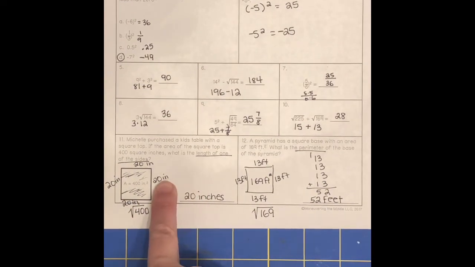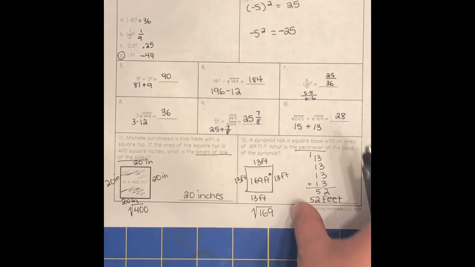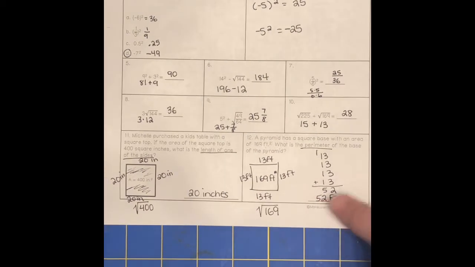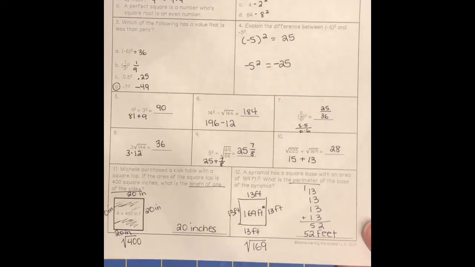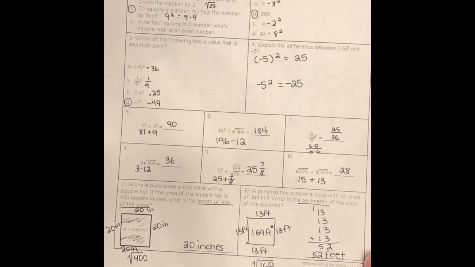So that's kind of a multi-step problem. The first one tends to be a little bit more simplistic, and then the second one is kind of taking it to that next level. So that's our homework from last night. If you have any questions, just hold on to them, and I will go over them with you when I get back to school.